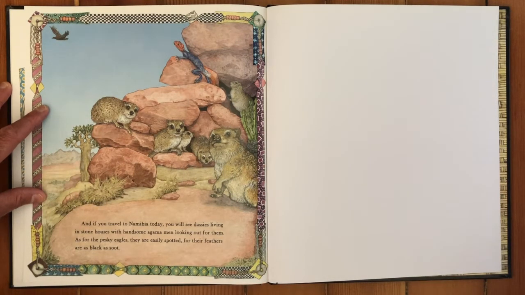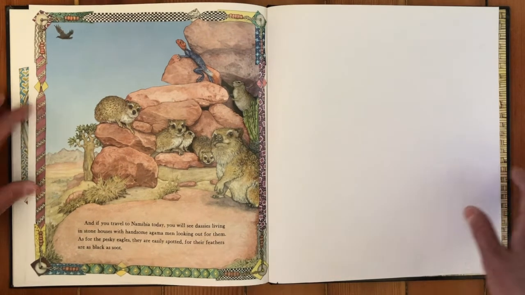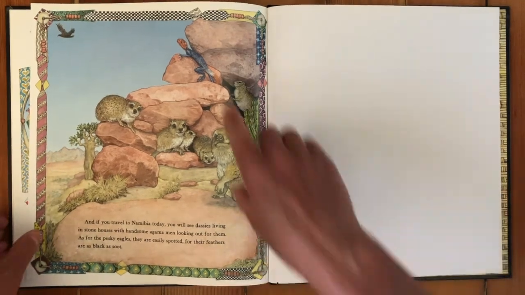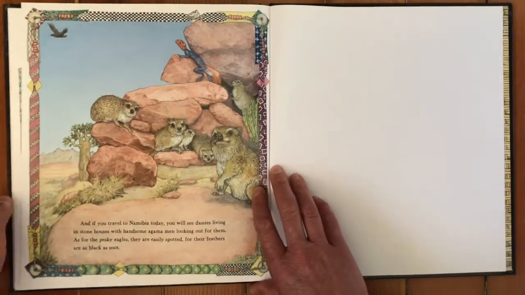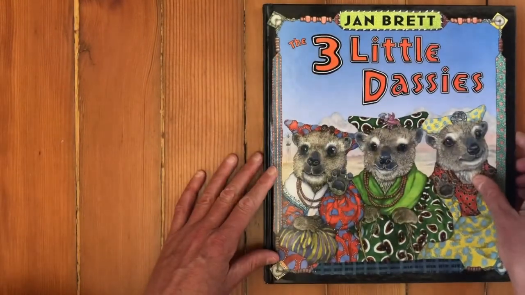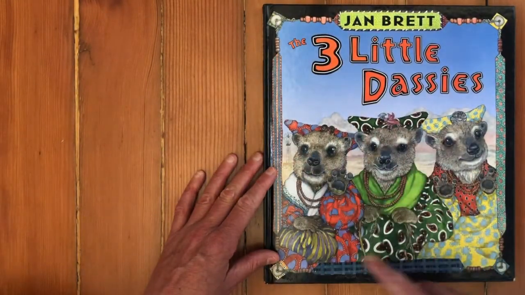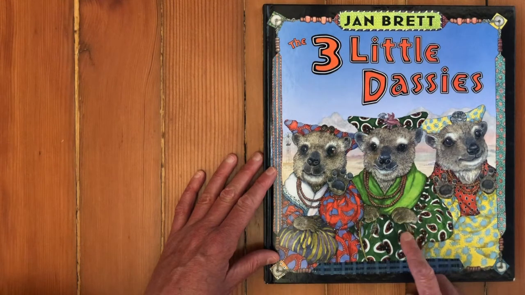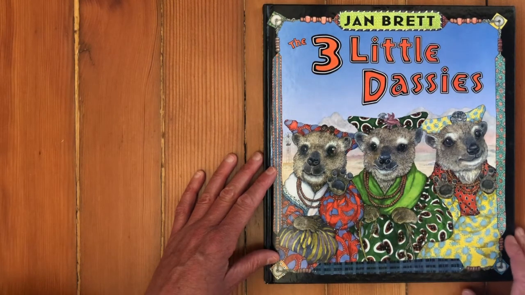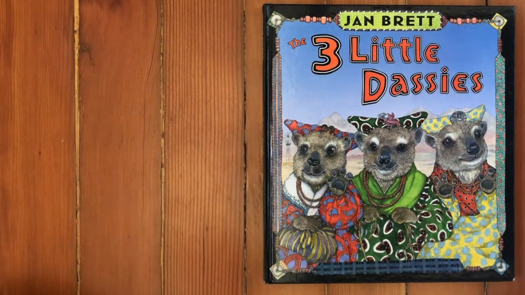So these animals are real. And Jan Brett, the author of this book, she traveled to Namibia to learn about these animals and about the people that live in Namibia. And while she was there, she came up with an idea of how to tell a story about these animals. The story that she tells is called The Three Little Dassies. And if you see here, the animals are wearing clothes. The animals don't really wear clothes. This is an imaginary story that she's making up, but she got some ideas from real life.